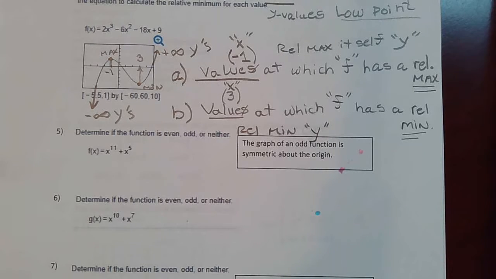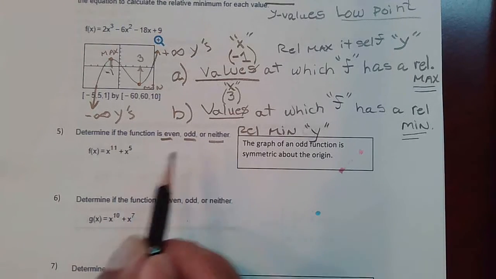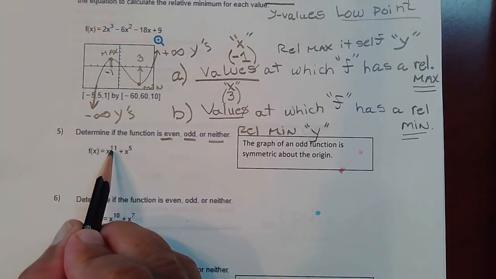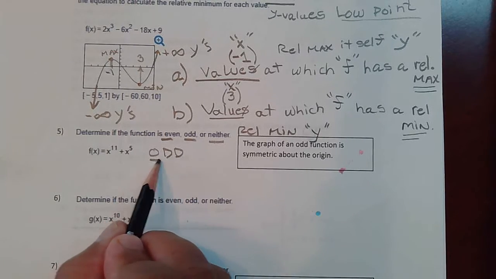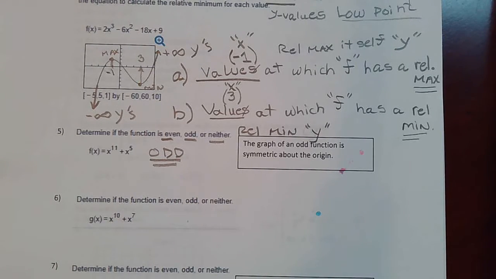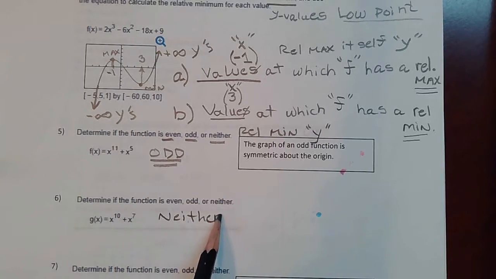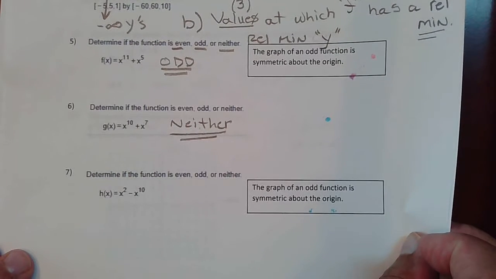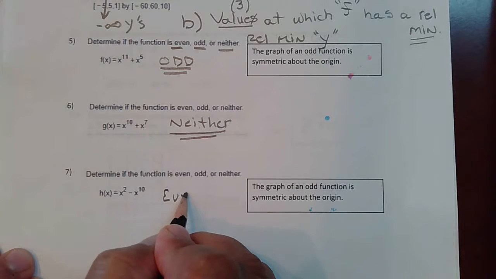But when all you're being asked is to look at a function, no graph, is it even, odd, or neither? If all the powers are even, it's even. If all the powers are odd, which is the case here, that's an odd power, that's an odd power, then it's odd. And if it's a mixture of powers, then it's neither. So that one's an odd function. This one is a mixture of evens and odd powers. So this is considered neither even nor odd because it sort of can't make up its mind. In number 7, determine whether this is even, odd, or neither. This is all evens. This is an even function.